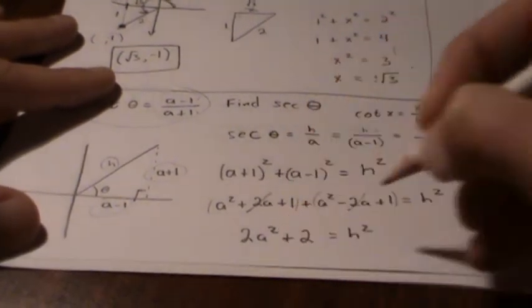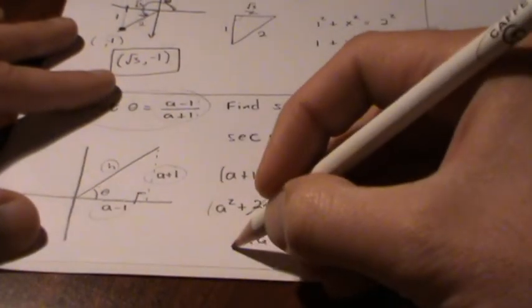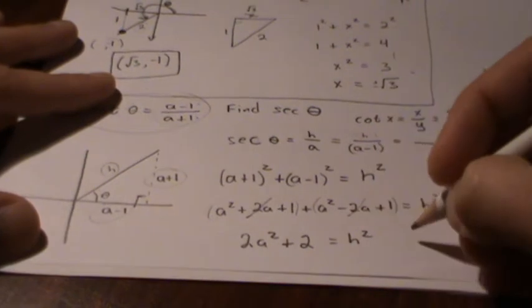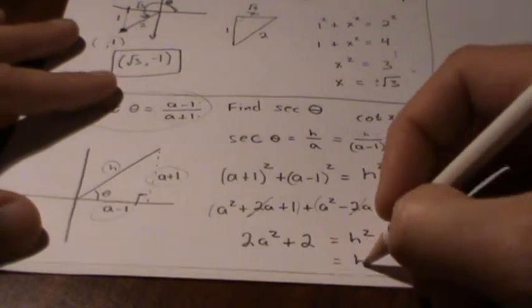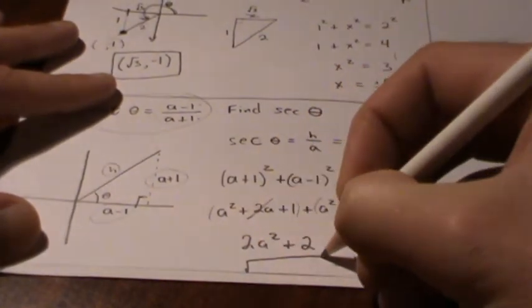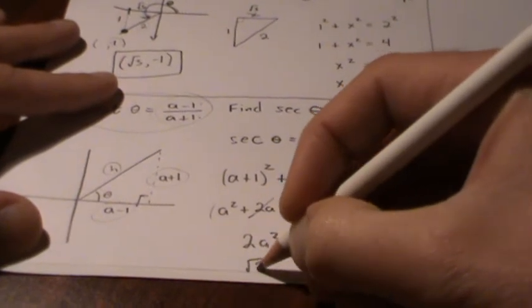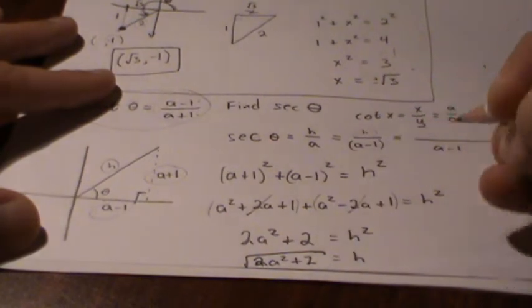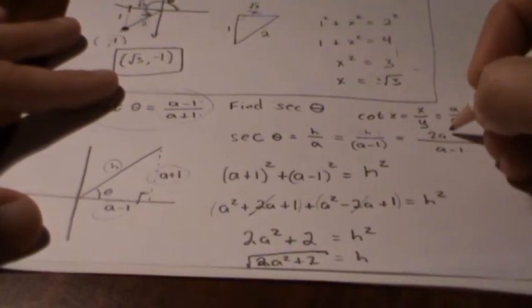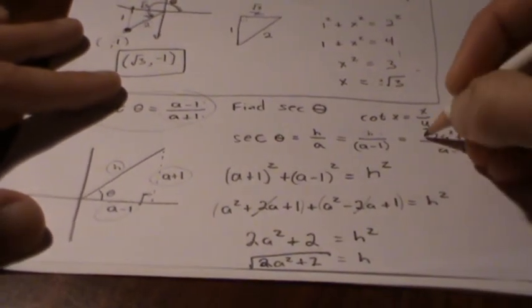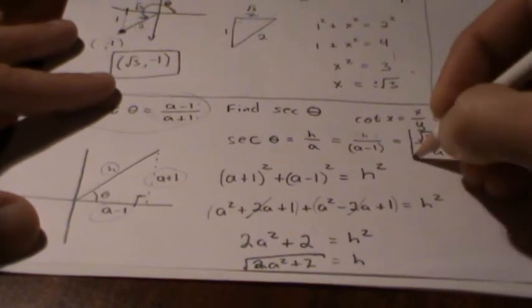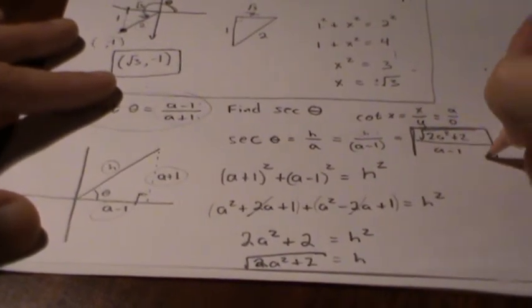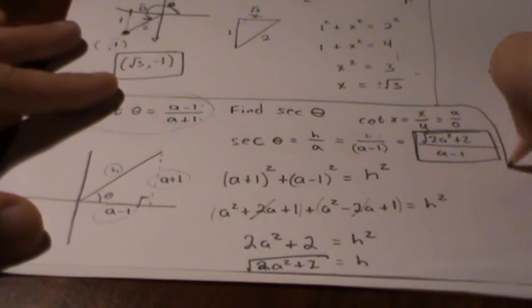I've taken this and simplified it down. And now I just square root both sides. And so h is equal to the square root of 2a squared plus 2. Alright, so 2a squared plus 2 square rooted. This is what the secant of theta is equal to.